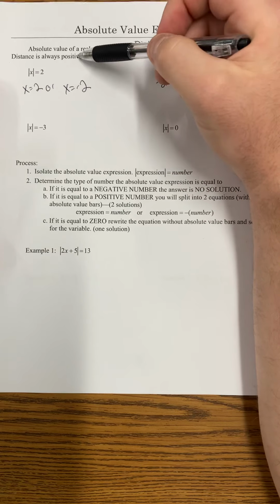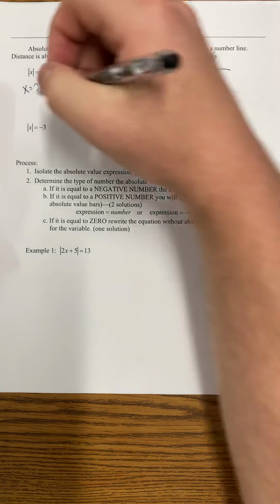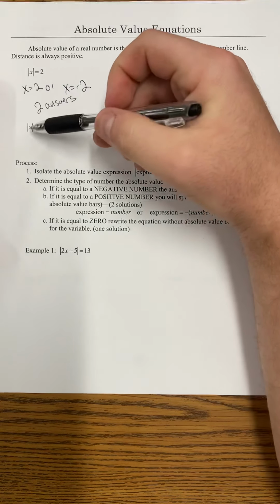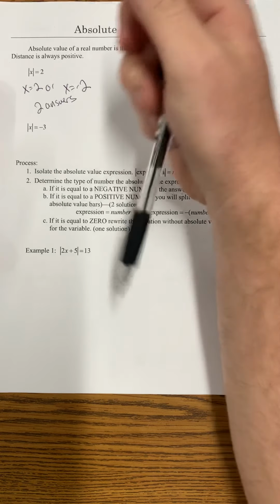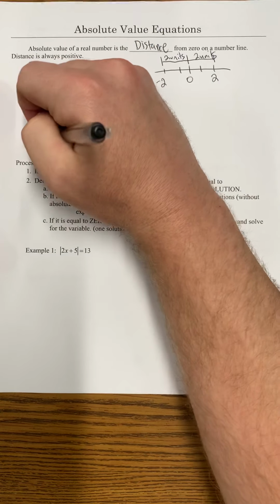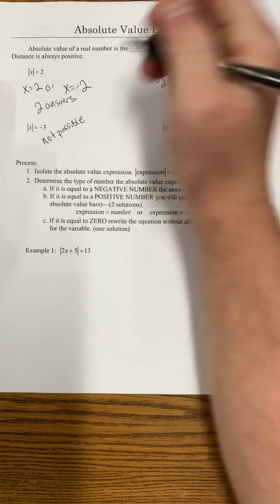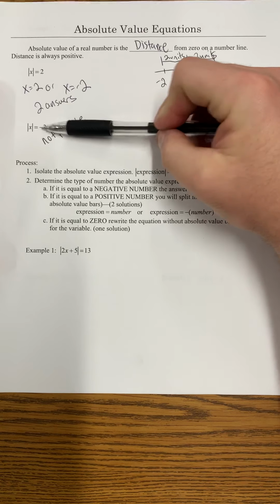Distance is always positive, so the absolute value is indeed always positive because it is a distance. So in our first example, we got 2 answers. In our second example, the absolute value of x equals negative 3 is not possible. So this has no solutions. And the reason it has no solutions is that the absolute value is a distance, and distance cannot be negative.